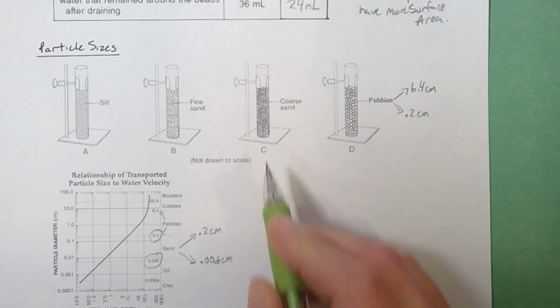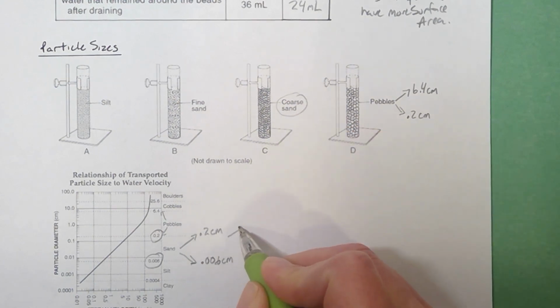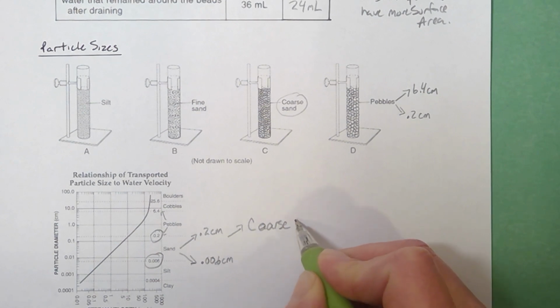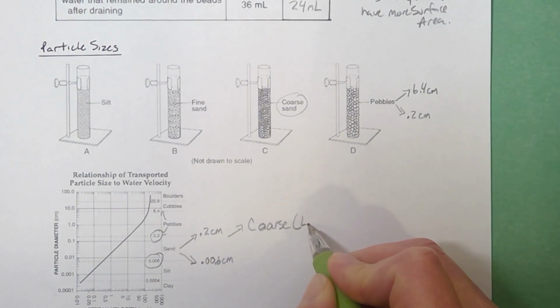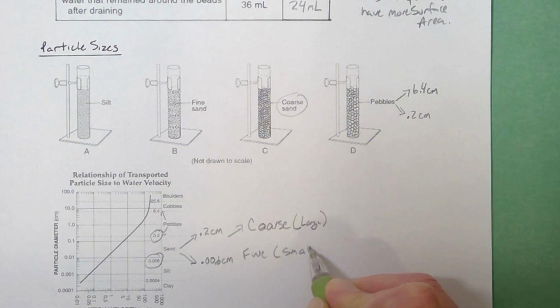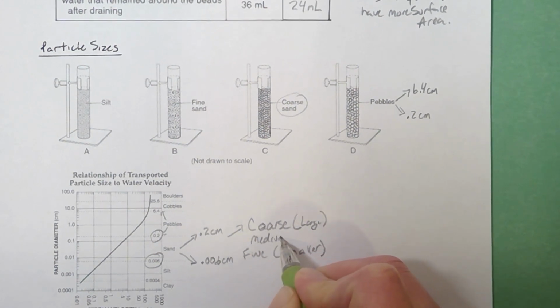Now, they've used qualifiers in here. This is coarse sand. Coarse means it's larger, closer to the upper end. If they use the word fine, fine means it's smaller. And sometimes they'll refer to the stuff in the middle as medium.